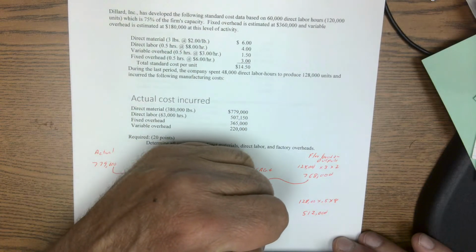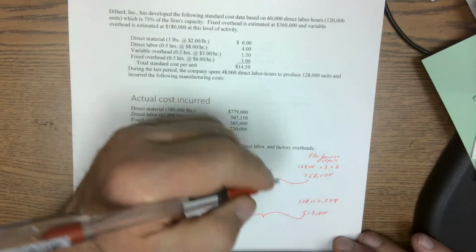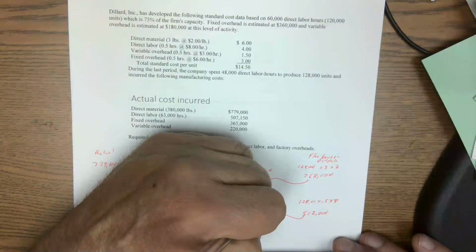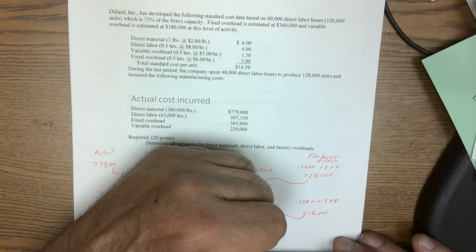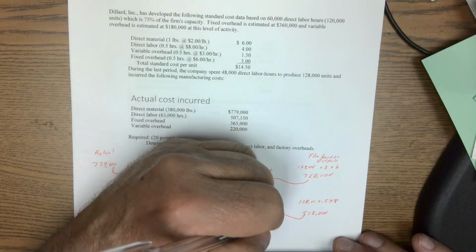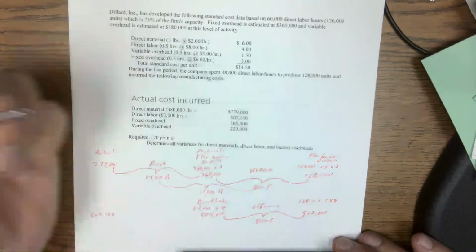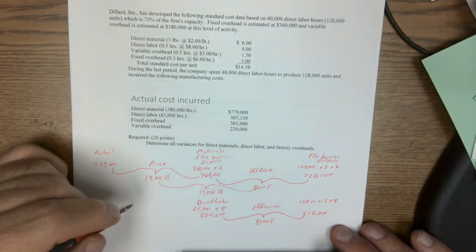So here, this is our labor efficiency variance, which would be 8,000 favorable. That's interesting, same there.